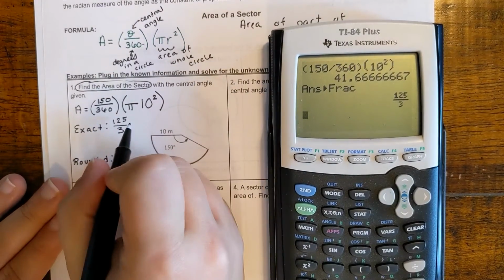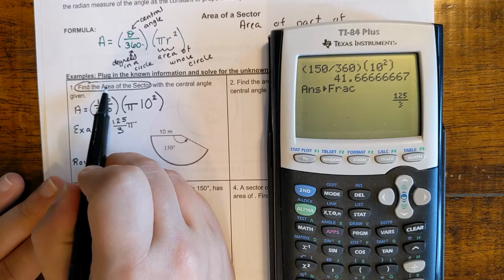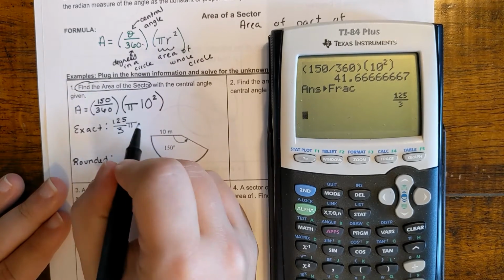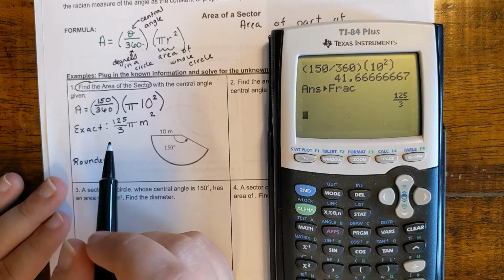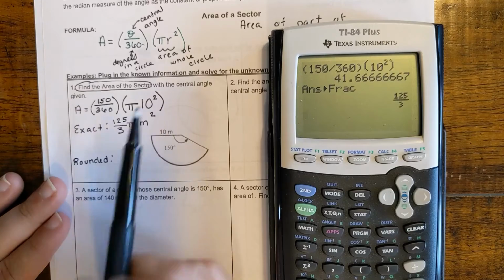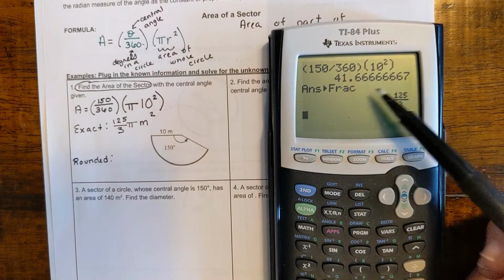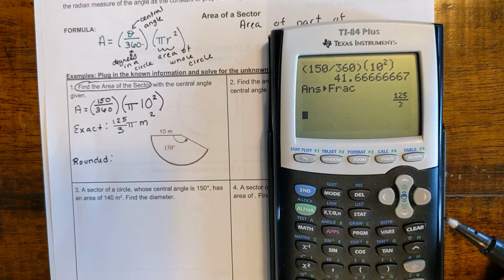Don't forget pi because it was not put in the calculator. And since we're dealing with area, the units are meters squared. So that's the exact answer. We typed in everything but pi. We got a decimal, but we're not rounding. Exact answer should not be rounded, so we want the fraction.